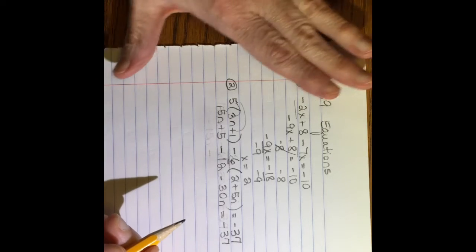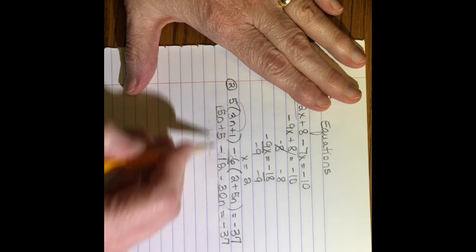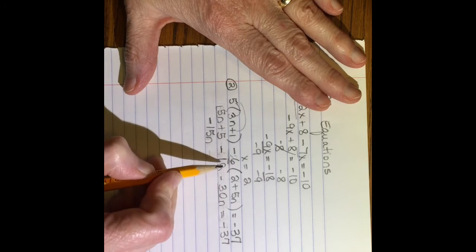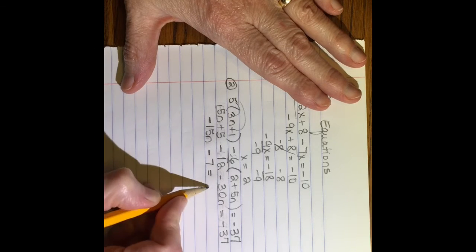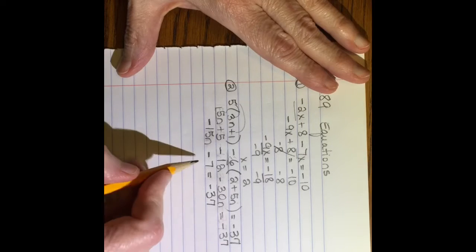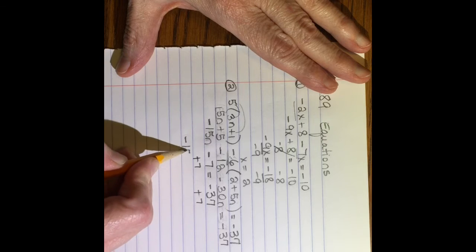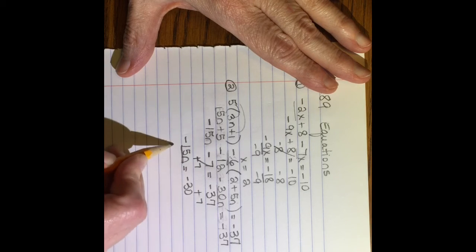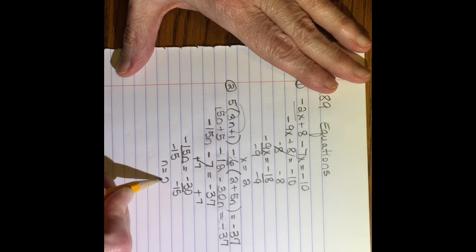And I'm going to clean it up before I move anything. I've got 15n minus 30n, which is negative 15n. I've got a positive 5 and a negative 12, which is a negative 7, equals negative 37. Now it's just a two-step equation, just a basic equation. We'll get the n by itself, adding 7, divide by negative 15, and we get n equals positive 2.